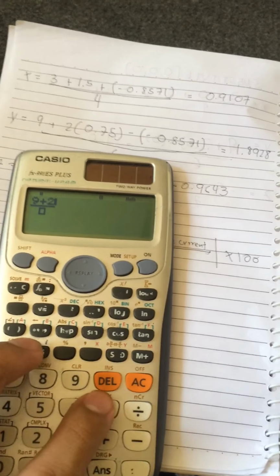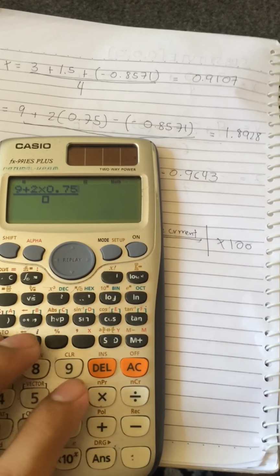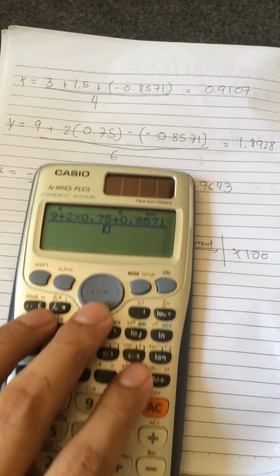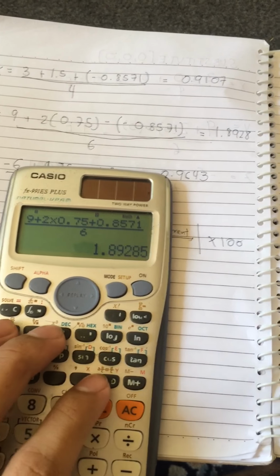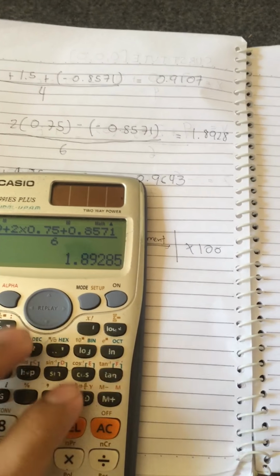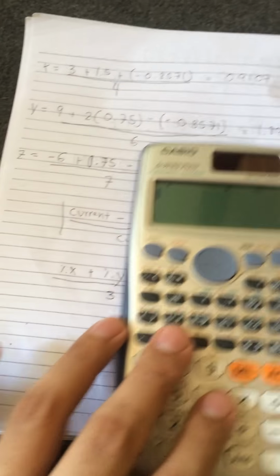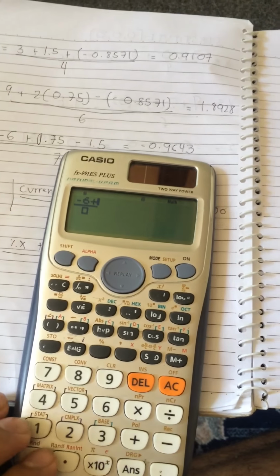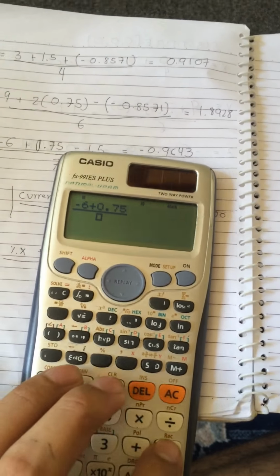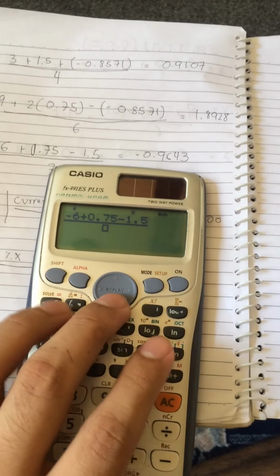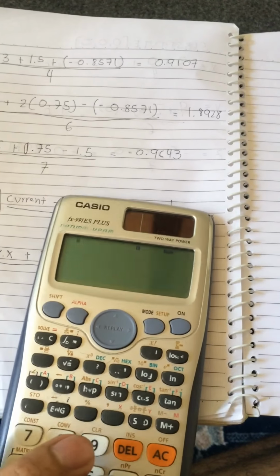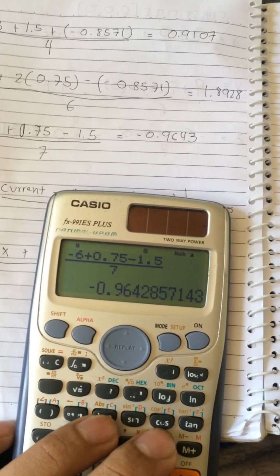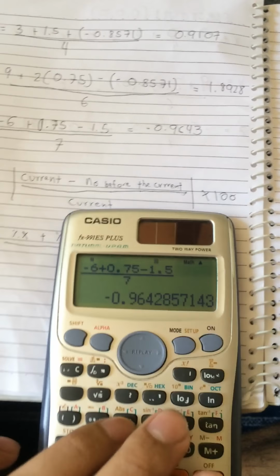9 plus 2 times 0.75 plus 0.8571 all over 6, 1.8928. Negative 6 plus 0.75 minus 1.5 all over 7. There you go. Negative 0.9643.